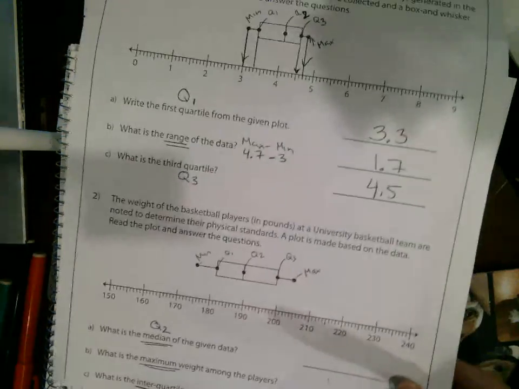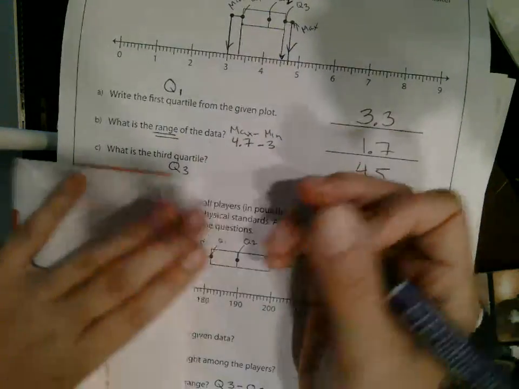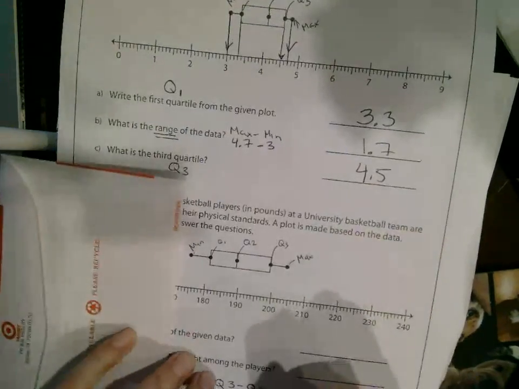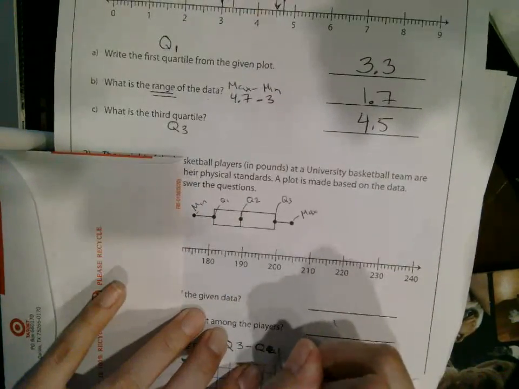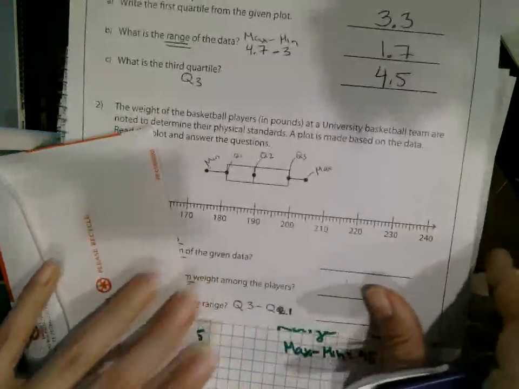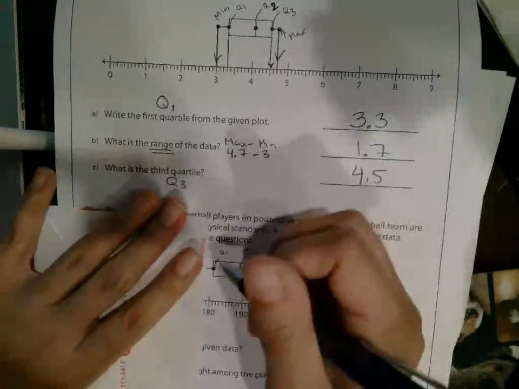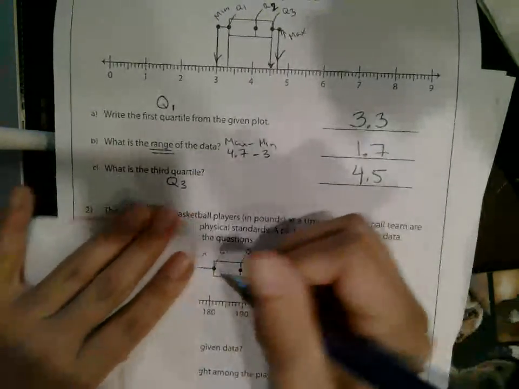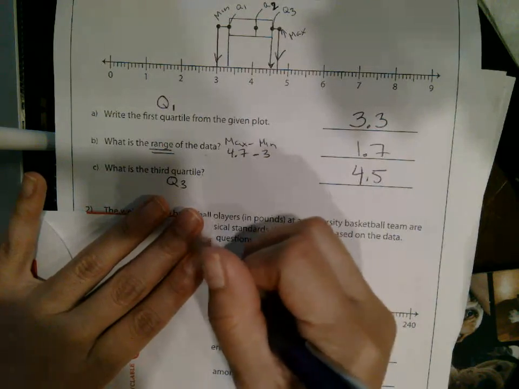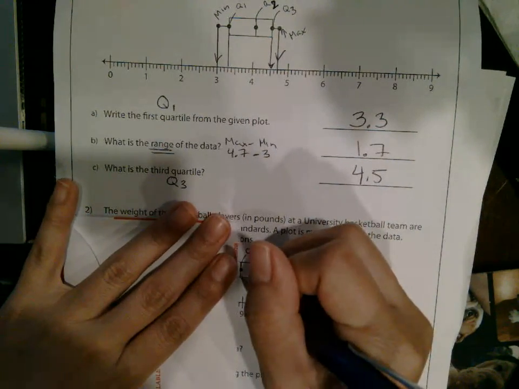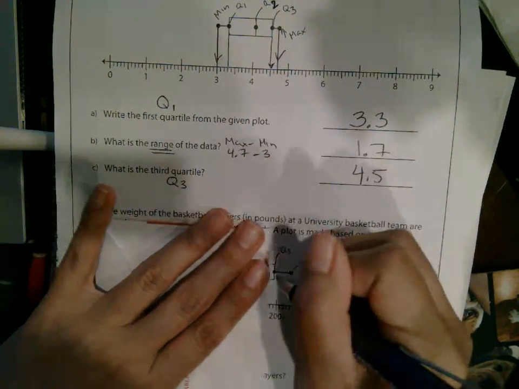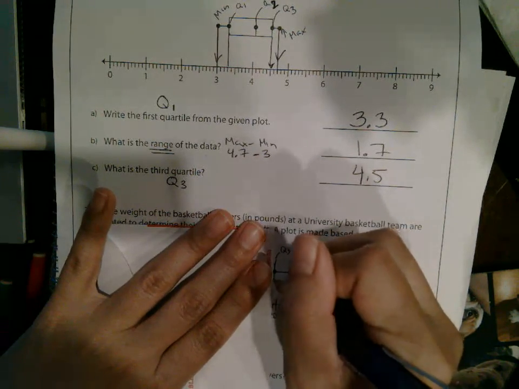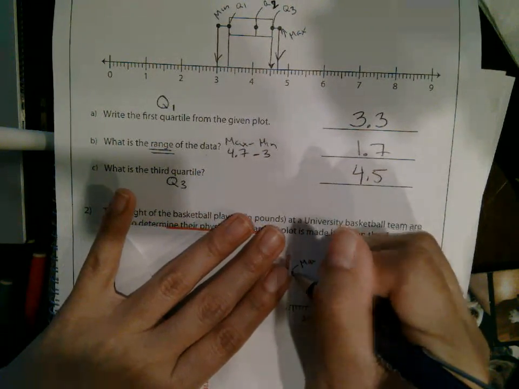Okay, so let me draw some lines. We're going to need, oh, sorry, no, not quartile 2, quartile 1. Wow, some mistakes today. All right, so I need quartile 1, I need quartile 2, I need quartile 3, I need maximum.